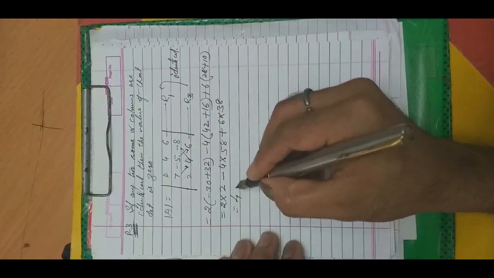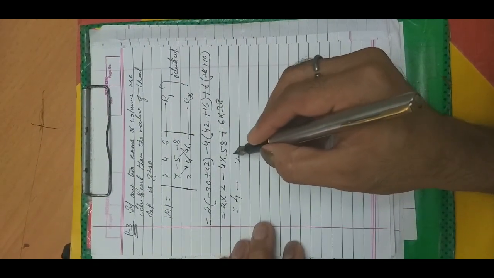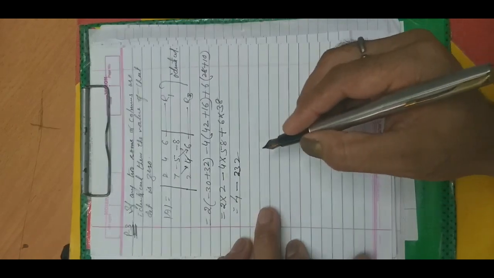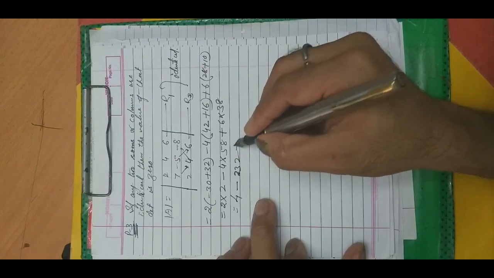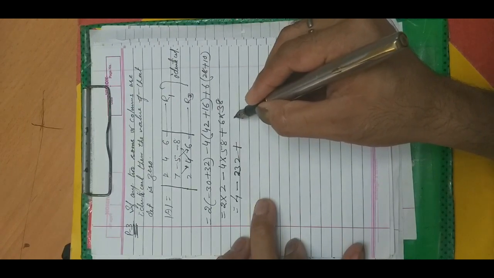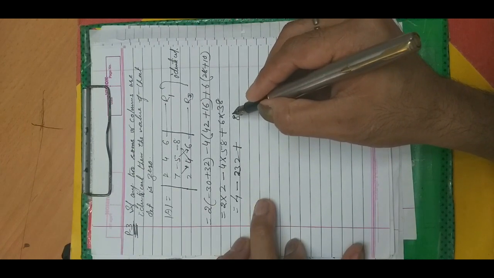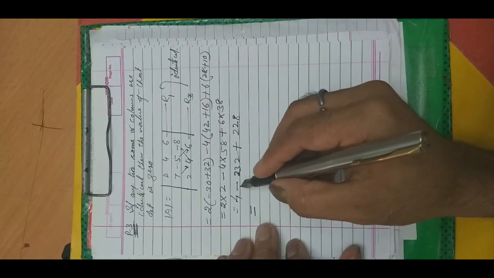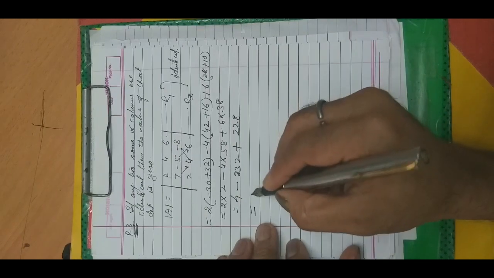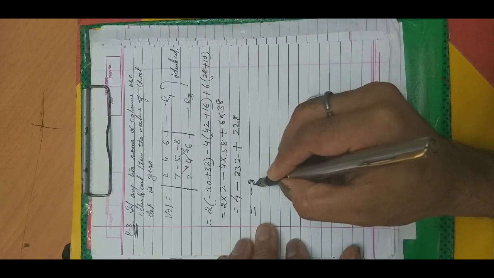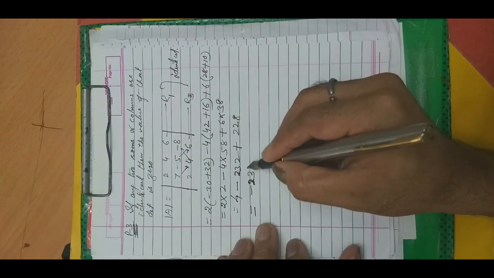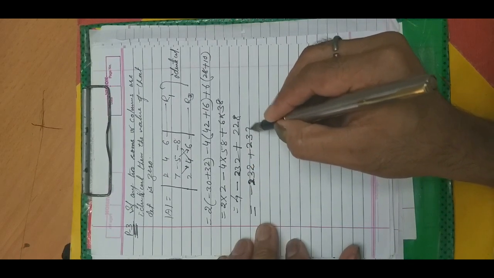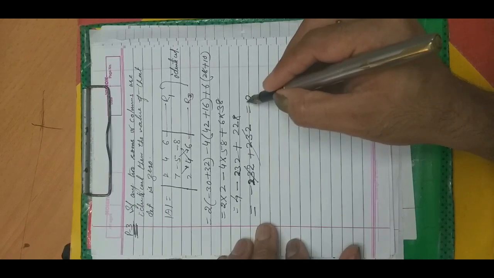Now 2 times 4, minus, then plus 6 is 48, 222. So what we are going to get? 4 plus 28, this minus 232 and plus this 232. So they cancel, and it is equal to 0.